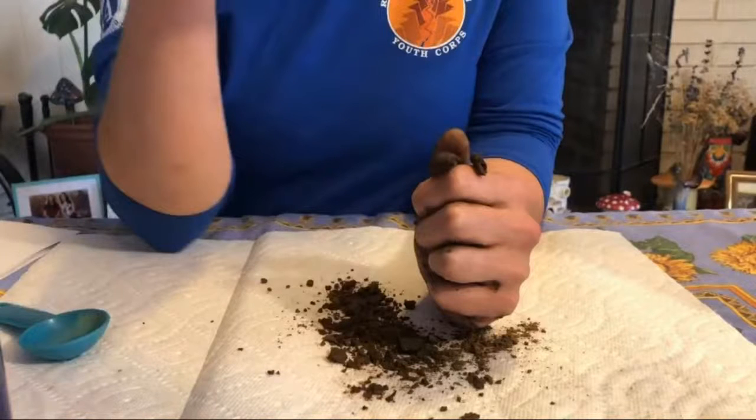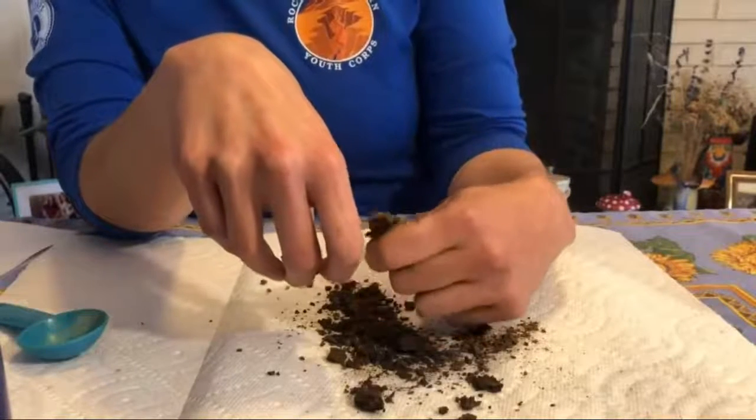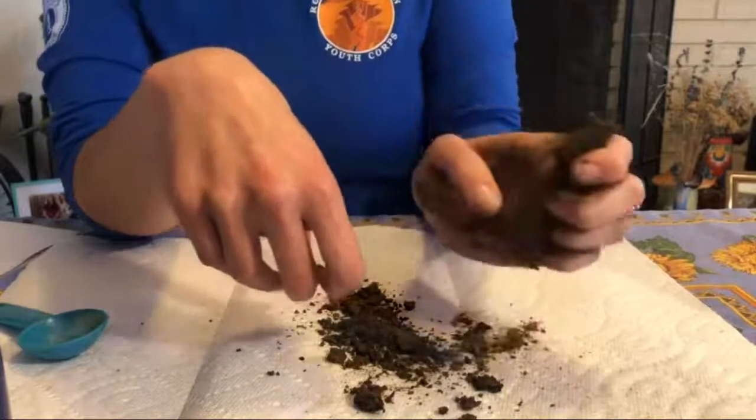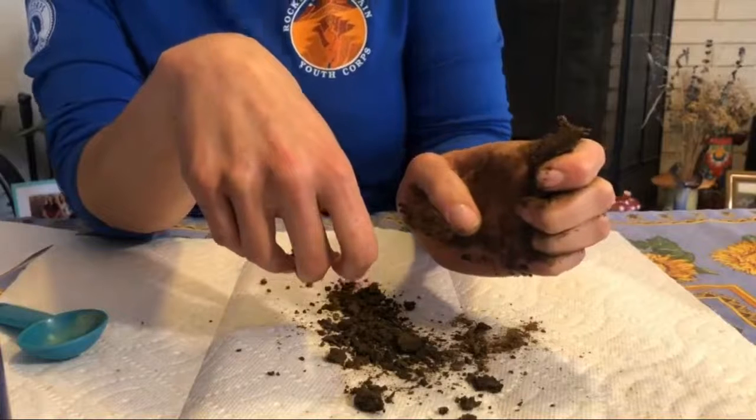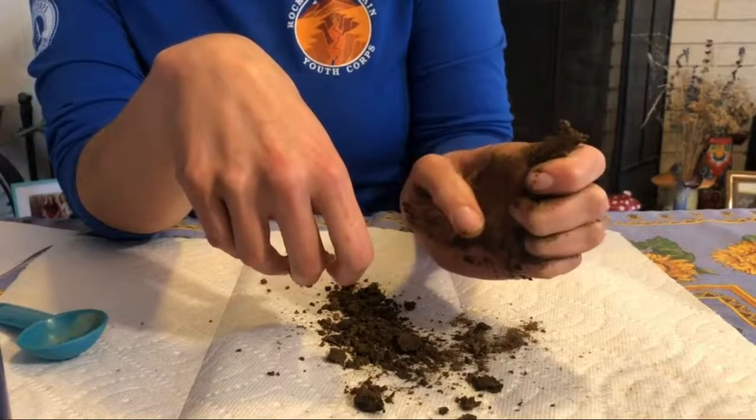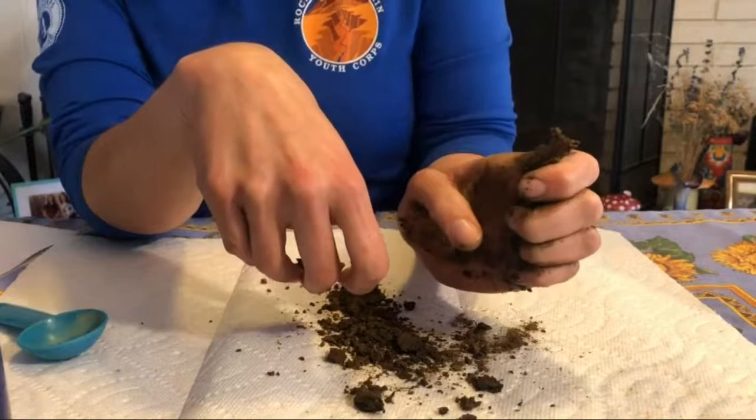So if we look at our soil flow chart, does the soil form a ribbon? Yes, it does form a ribbon. Does the soil make a weak ribbon less than 1 inch long before breaking? Yes.